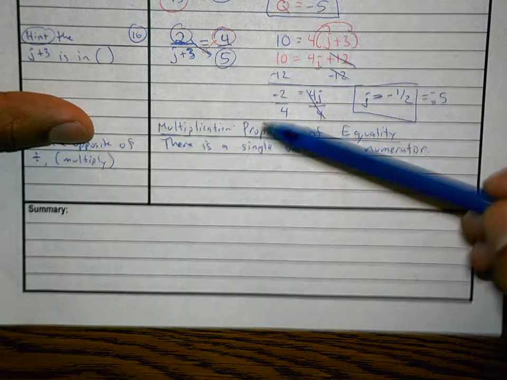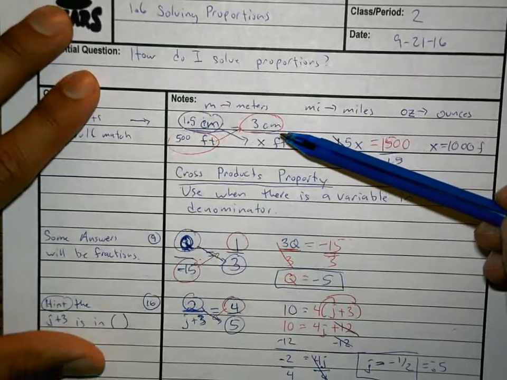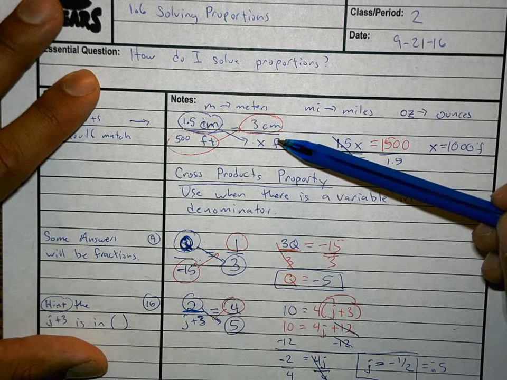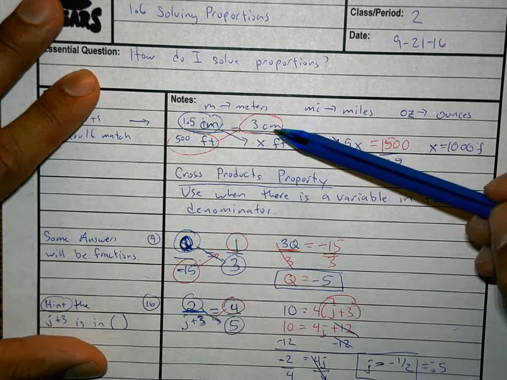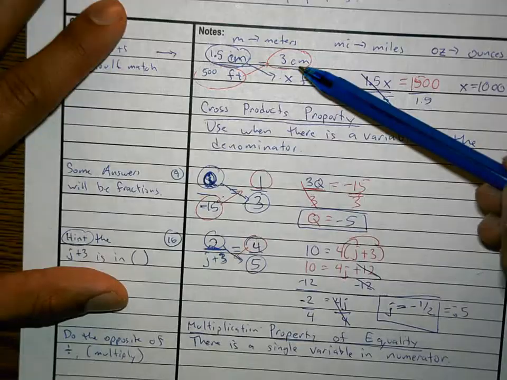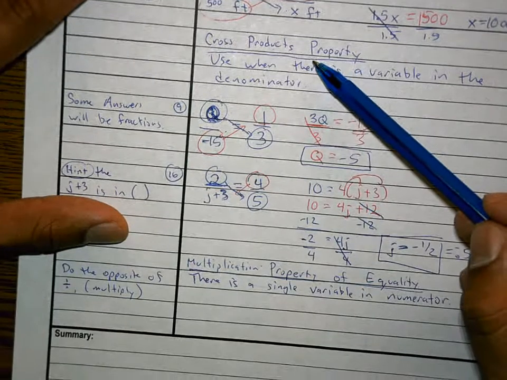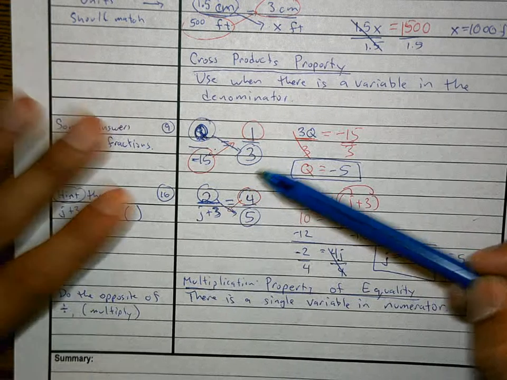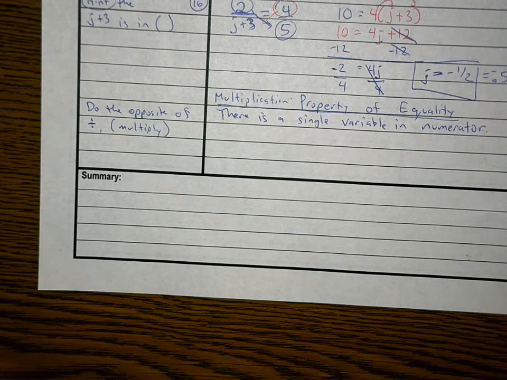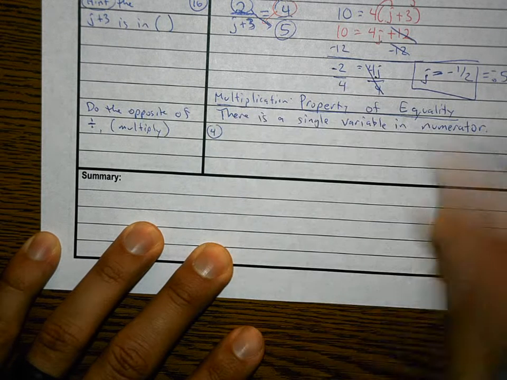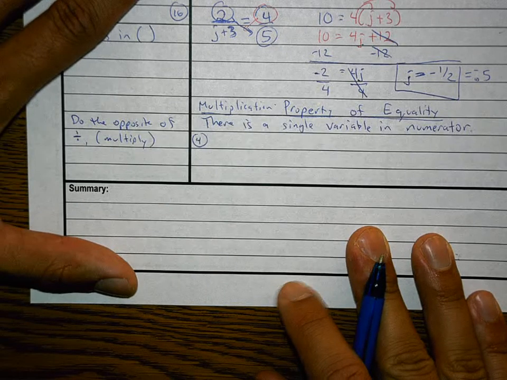If I were to show you up here in this example that we started with, do I have an x in the numerator? Do I have a variable in the numerator? No. So I cannot use this method. If you have an x in the denominator, you need to use the cross product property. That's what we've been doing. But if it's in the numerator, you can use this other method. Let me show you the method. I'm going to put a little number 4 in parentheses right there. This is like number 4 on your worksheet.